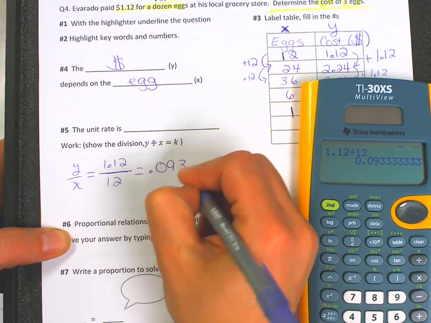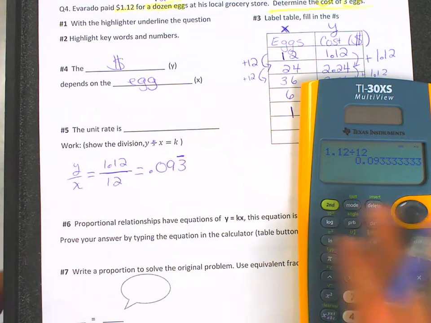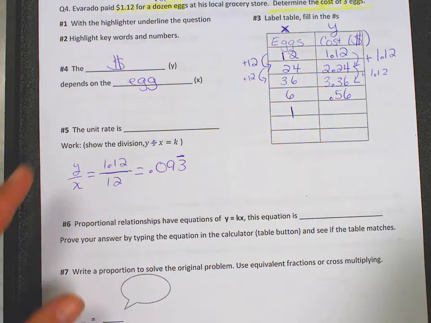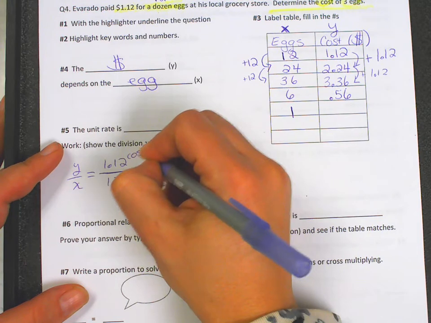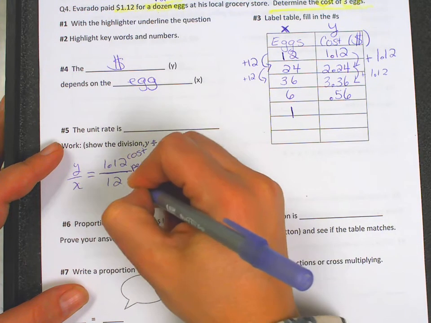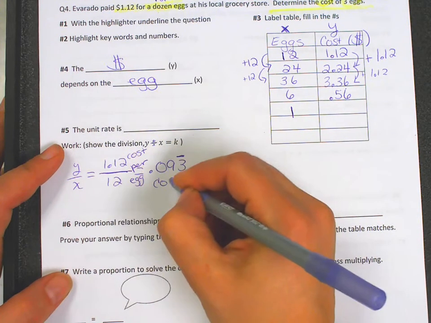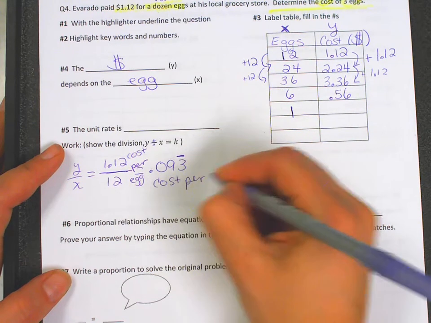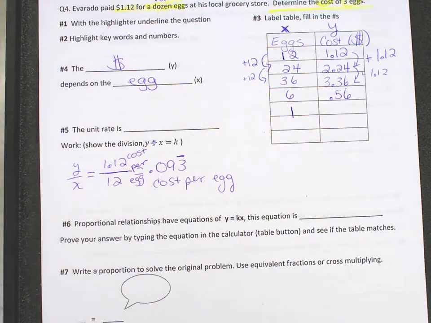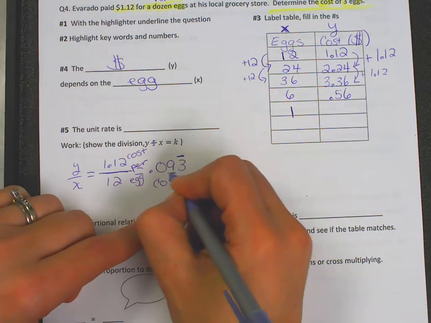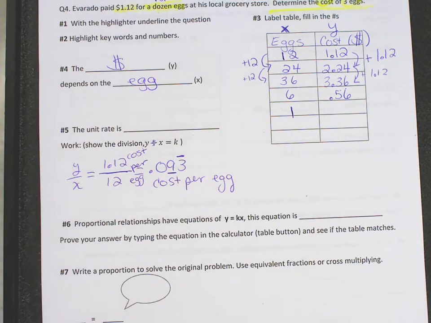That's interesting. What are we talking about here? This is the cost per egg. This number does not make sense because I wouldn't buy 1 egg, first of all. But in any event, money ends in the hundredths place. So we're going to need to round this.